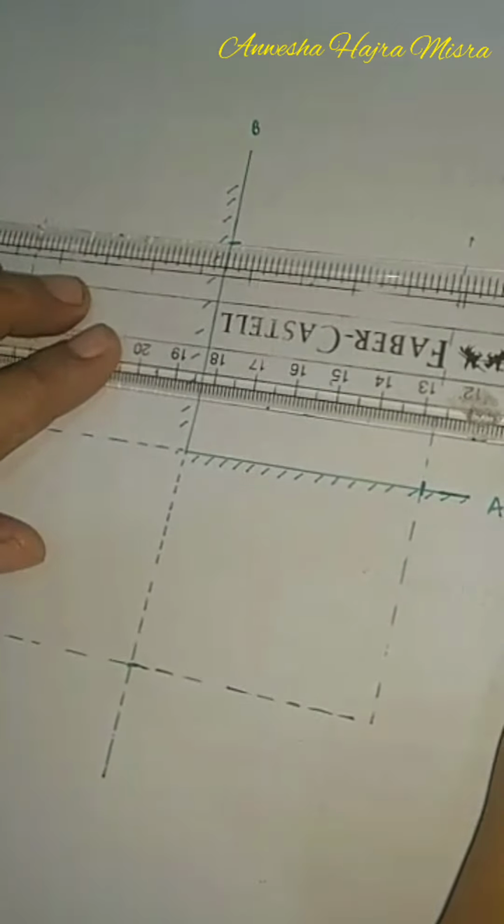See, I have measured equal distances and I have done this.